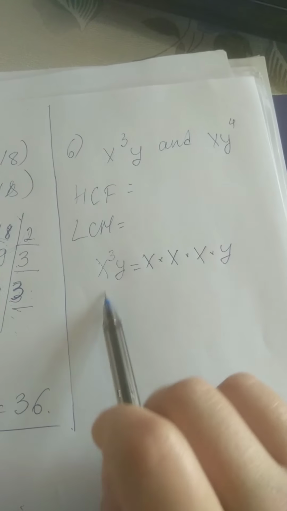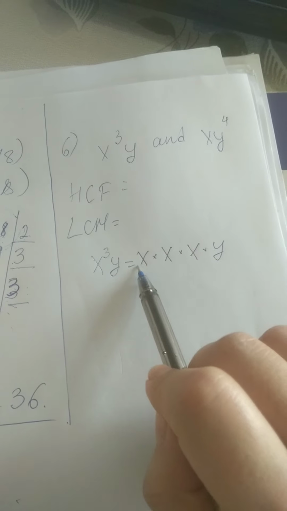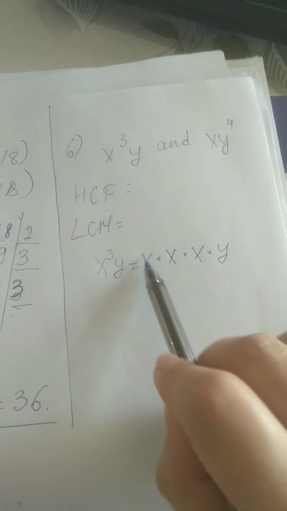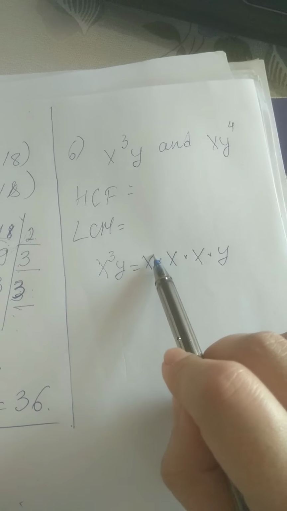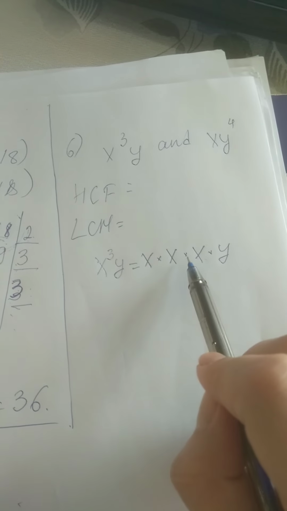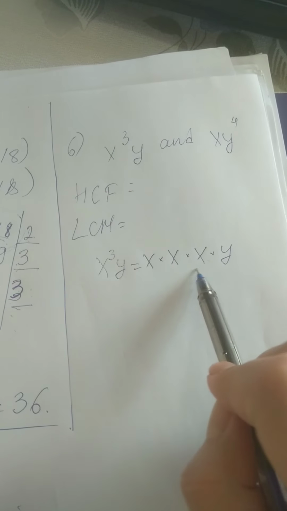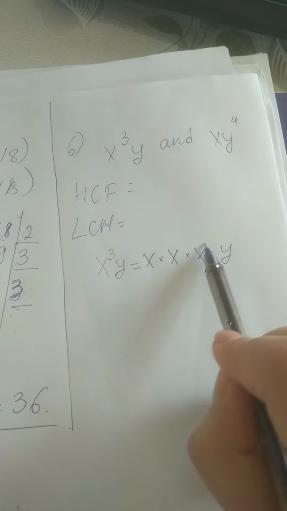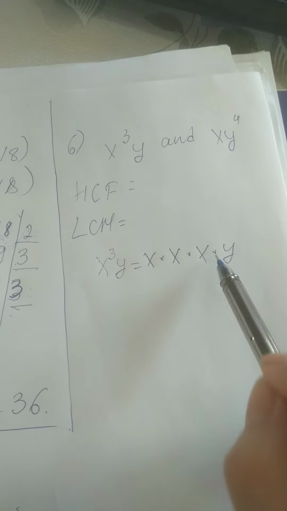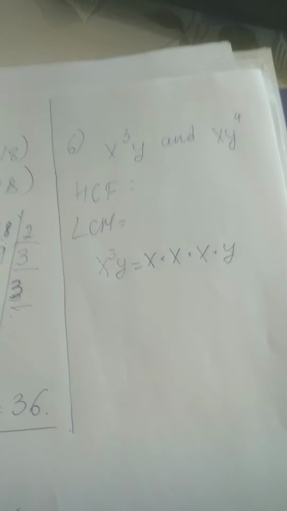This is for the x cube y, because look at here, we have a rule for the multiplication. If your bases are the same, you should add the indices. So the indices is 1, 1, and 1 here. So if you multiply x by x by x, you need to keep x and add the powers, like x power 1 plus 1 plus 1, which one is 3, then multiply y.